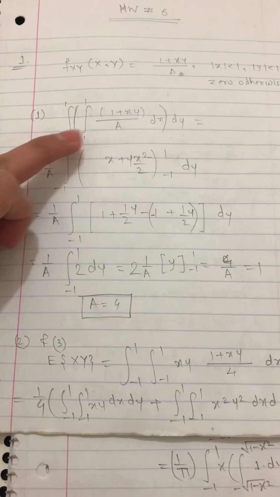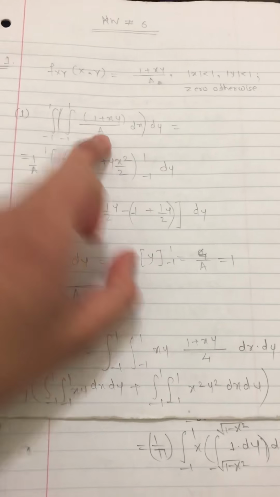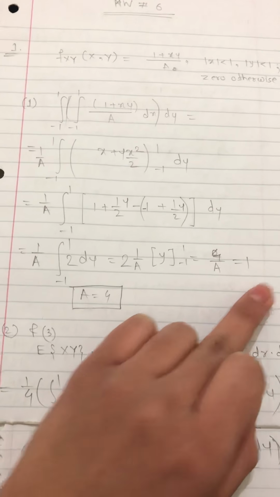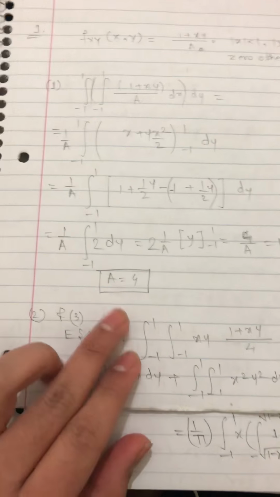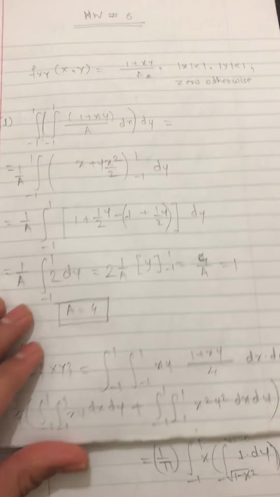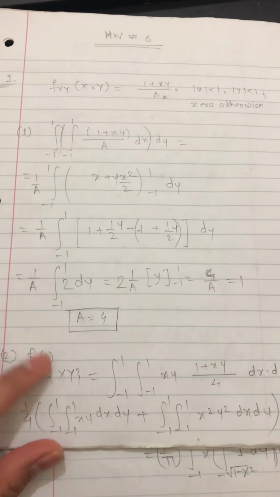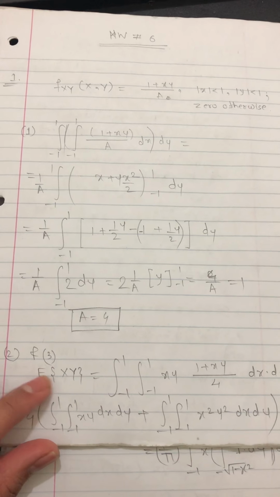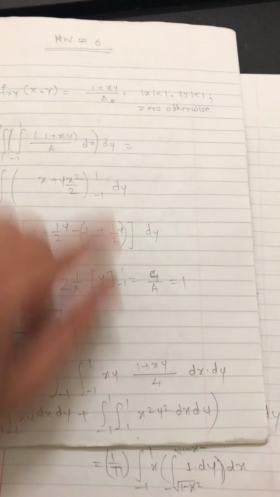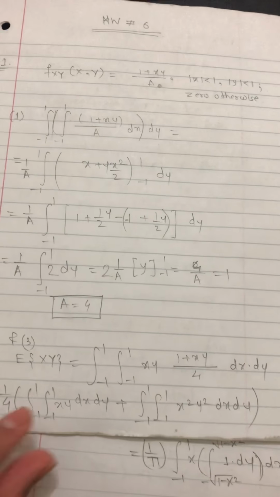So considering the integration limits of A, we solve this integral, and it will be equal to 1 as it's a valid joint density function, so A is equal to 4. Now the second and third questions ask whether X and Y are independent and uncorrelated. So finding this, the mean of X into Y is equal to the integral of our joint density function into xy, over the limits of x and y.